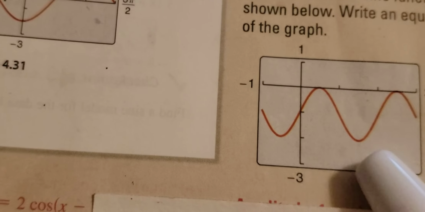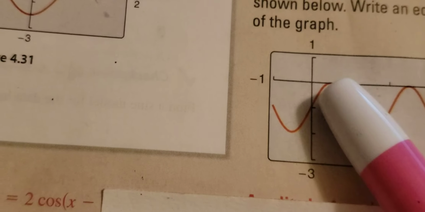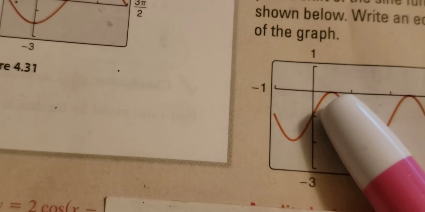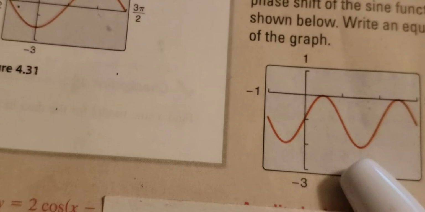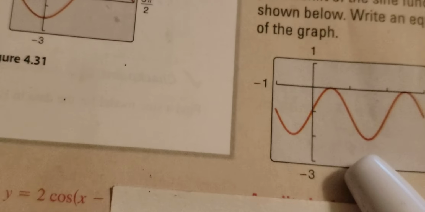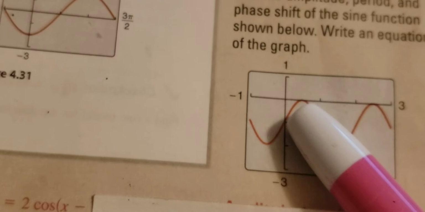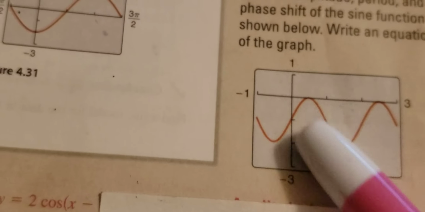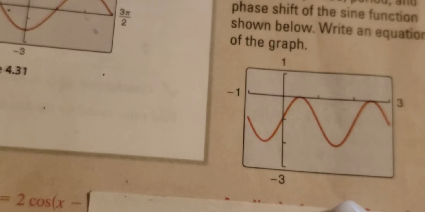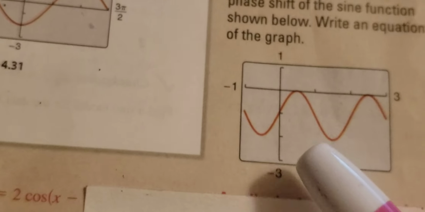And also to get the amplitude, notice the highest point is 0, and then the lowest point is -2. To get that amplitude, you basically just take half the distance from that. Okay, so 0 to 2, that's 2, or 0 to -2, that's 2. And you take half of that, the amplitude is 1. So we know those things just right off the bat.